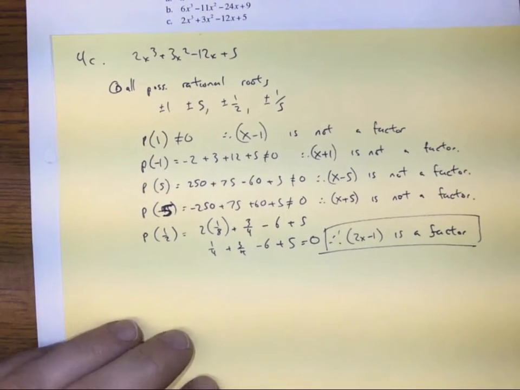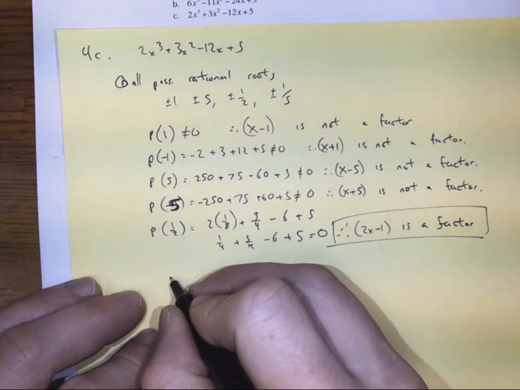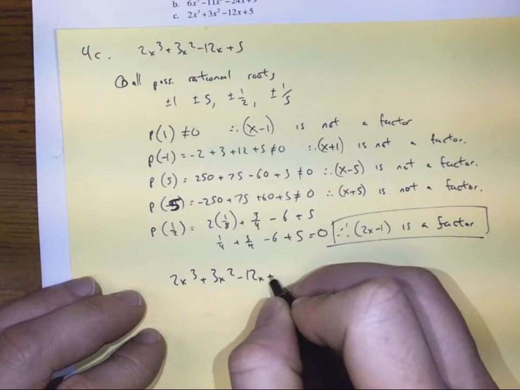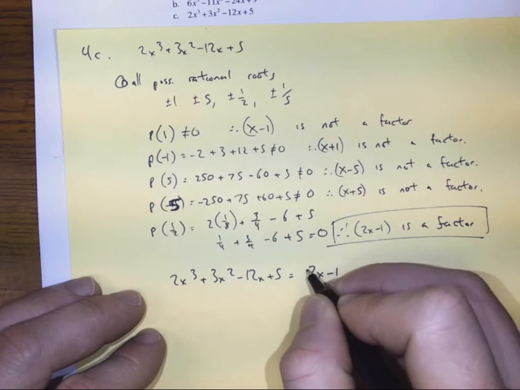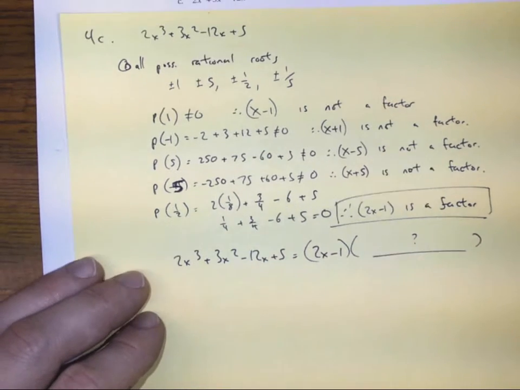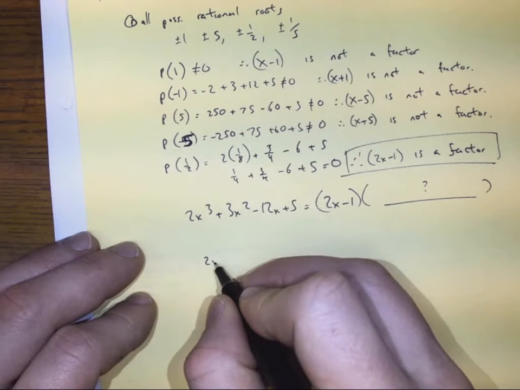That's great. Okay. So, therefore, 2x cubed plus 3x squared minus 12x plus 5 is equal to 2x minus 1 times something. And we don't know. So we're going to go into long division now.